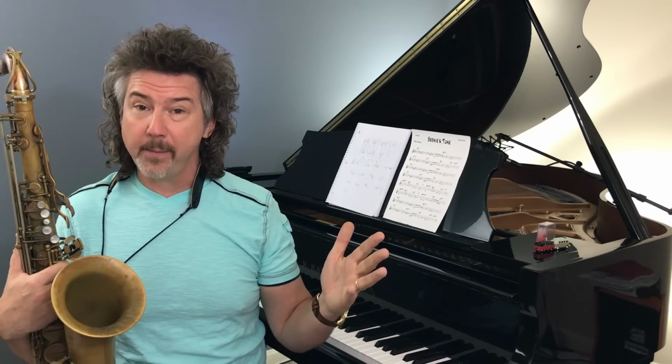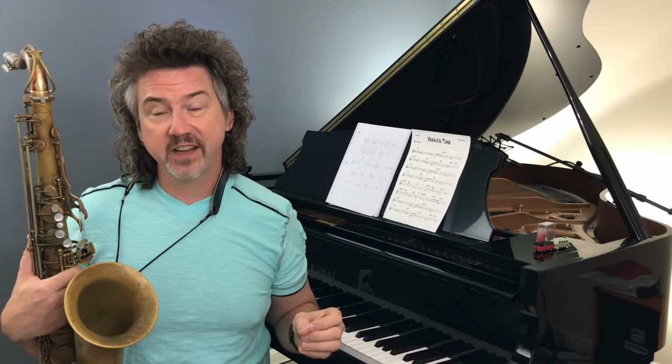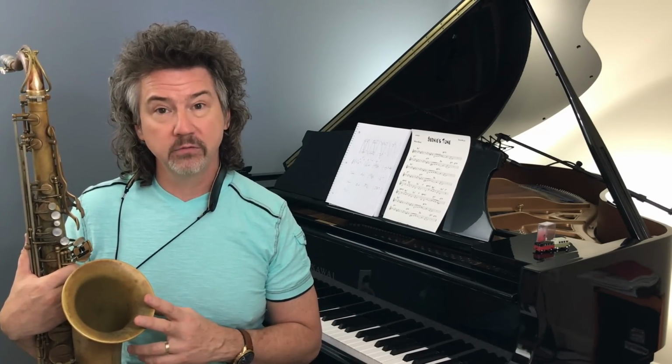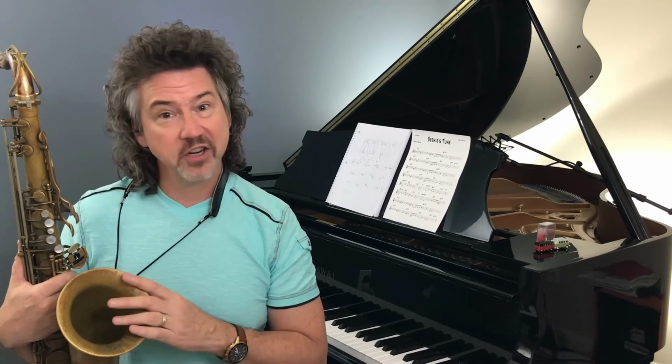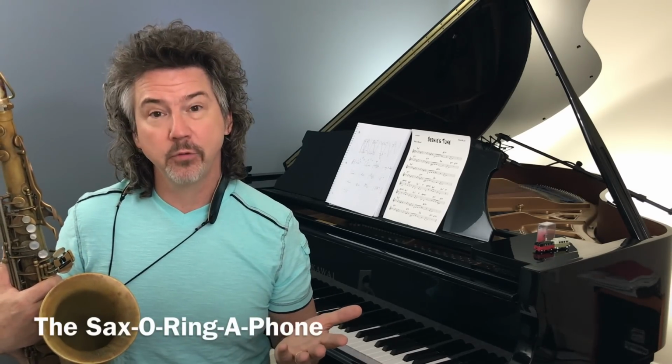Now, to do this on the drum, that percussive attack is taken care of for you. To do it on trombone or with your voice or with the saxophone, that's harder. These are not percussion instruments, except for when you smack them with your ring. All right.